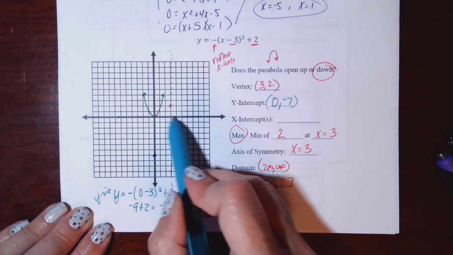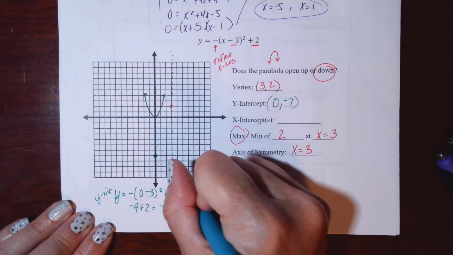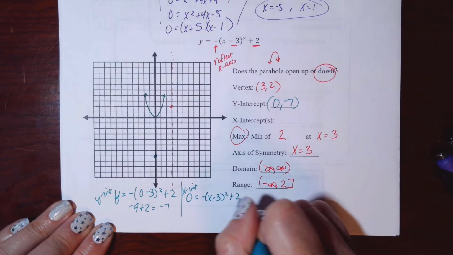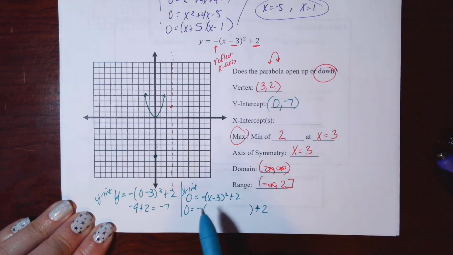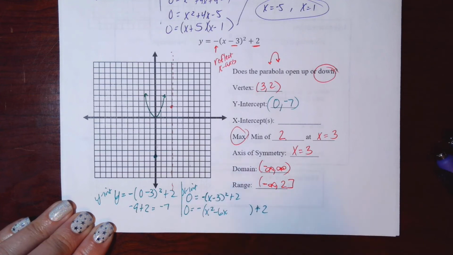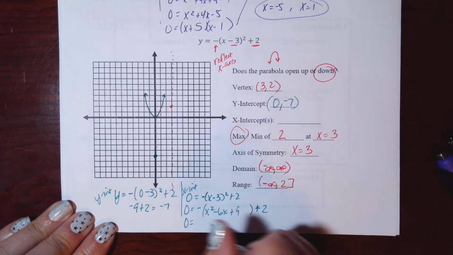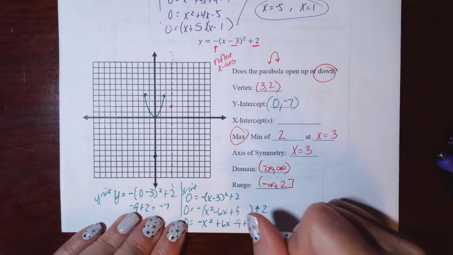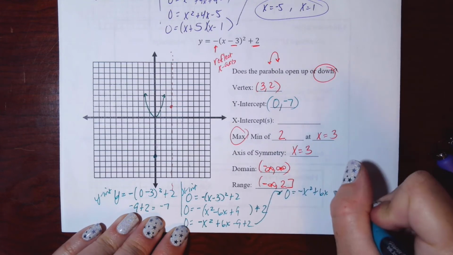We still need to figure out what our x-intercepts should be. My x-intercepts happen where y is 0. So I say 0 equals negative (x − 3)² plus 2, and I need to FOIL this, and then I need to distribute that negative through. So it's x² − 6x, because negative 3x from my outside and inside products. Negative 3 times a negative 3 is a positive 9, but then I distribute this negative through. So negative x² + 6x − 9 + 2. Ran out of space. So I've got 0 equals negative x² + 6x − 7.